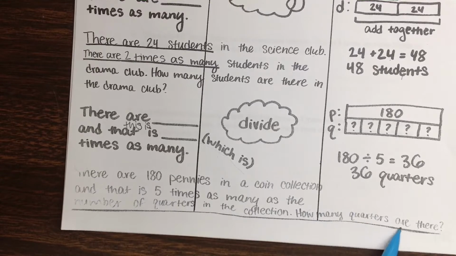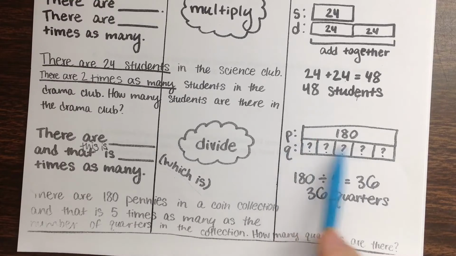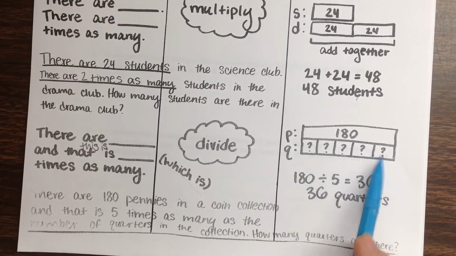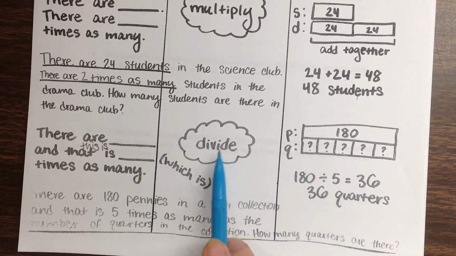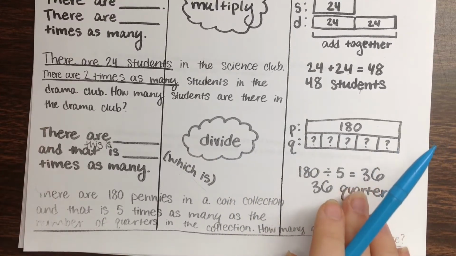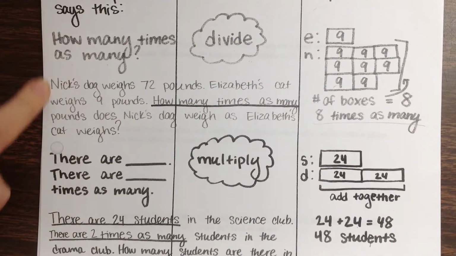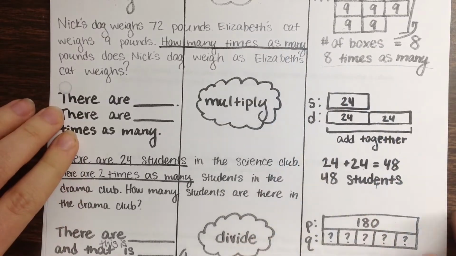How many quarters are there? So I drew a picture here. So if we have 180 pennies, and that number is 5 times as many, how much is each of these little boxes? Well, if you divide it into 5, it's going to give you 36. So that's a divide kind. So again, if this is a little confusing, the good news is you really can just use these keywords to help you decide if you're going to divide, multiply, or subtract.